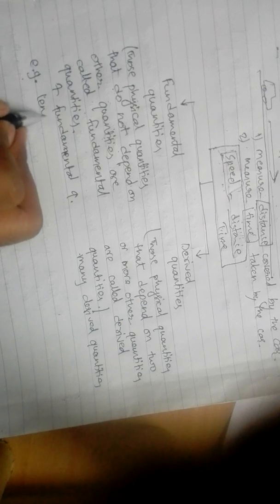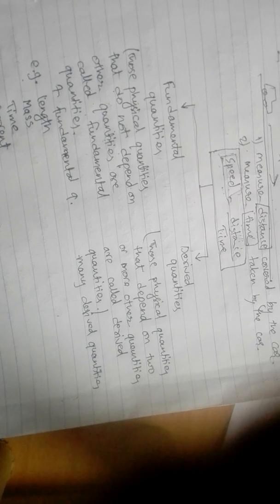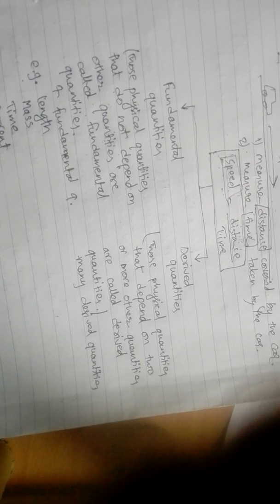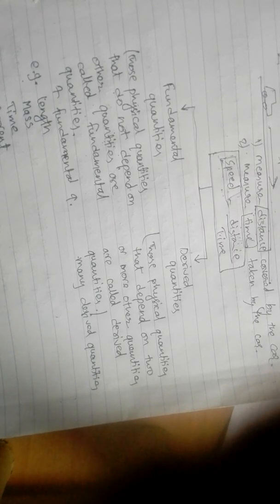Among these 7 you can say length, you already know this, and then mass, time, current, temperature, luminous intensity. Luminous intensity means how bright is an object.